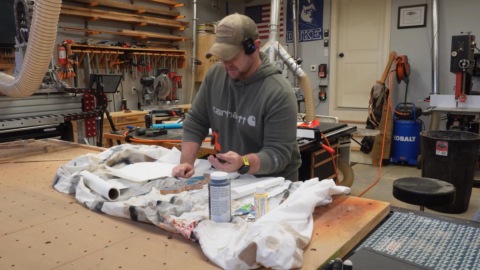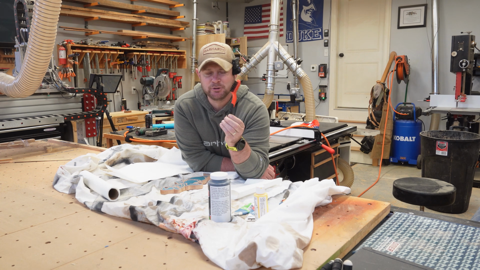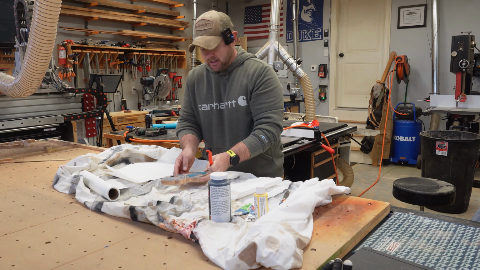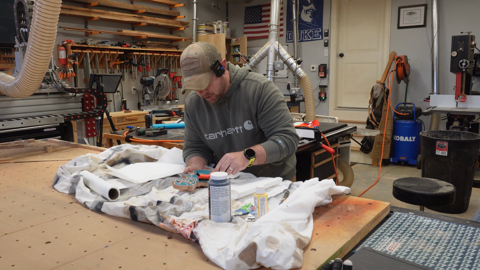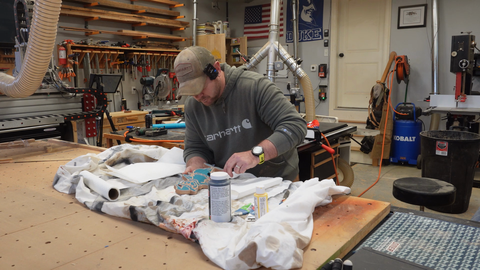So, little things. This is a hard bristle brush, and I use this all the time on my CNC projects. We just made our V-carve cuts, and there's some fuzzies in here, so you just take your hard bristle brush and you just get those fuzzies out.